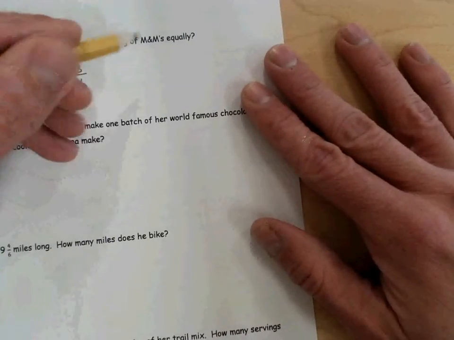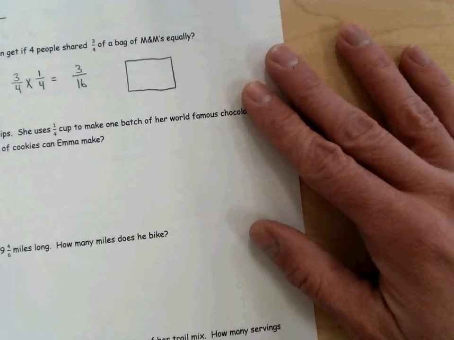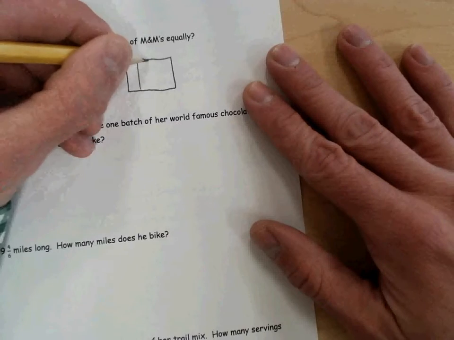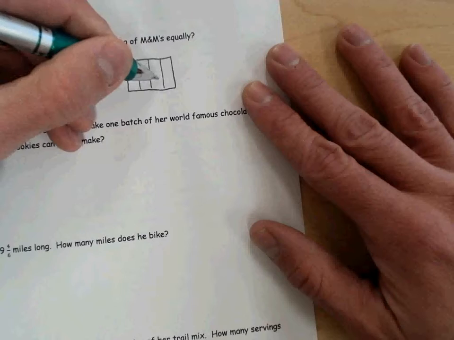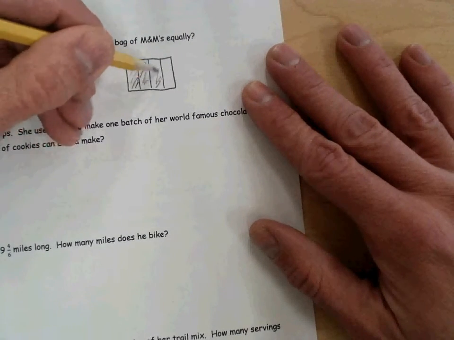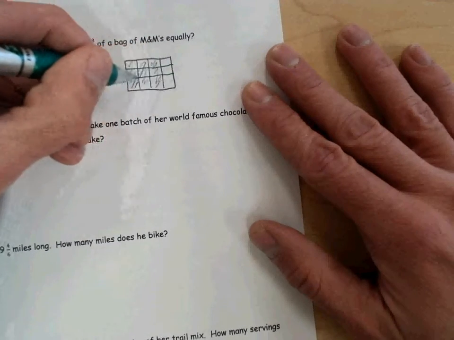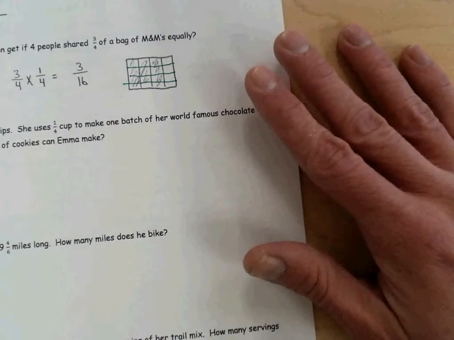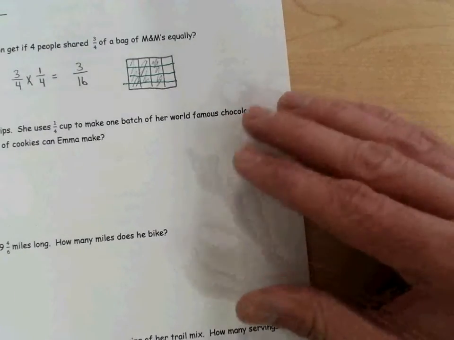So what that means is we're going to draw this, and we're going to split this into fourths. All right, so here we go, and there it is in fourths. And actually what we're looking at here is 3/4. So right here, I'm going to shade that, and then we're going to split it amongst four people. So there's 1, 2, 3, 4, and you can see that each person is going to get 3/16. Okay, so that's the way that we solve that.